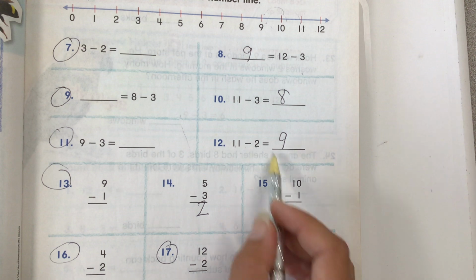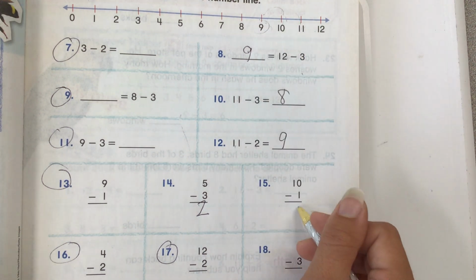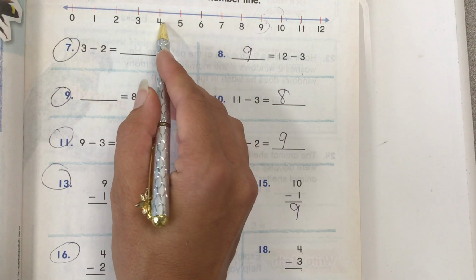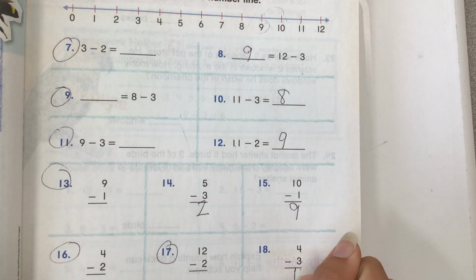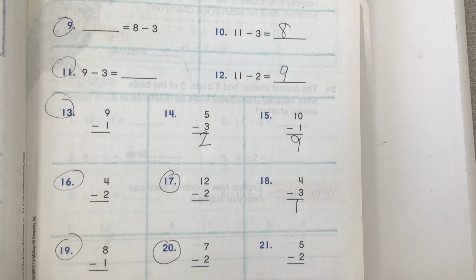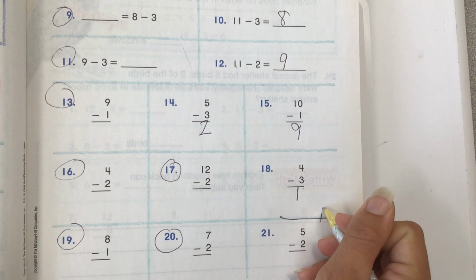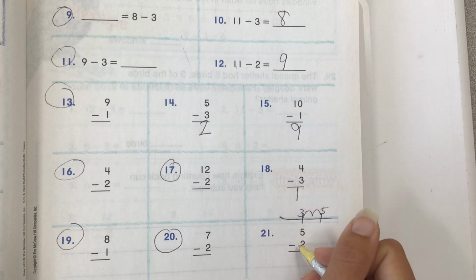10 minus 1. Start at the 10 and go back 1, and the answer is 9. 4 minus 3. Start at the 4, go 1, 2, 3, and we land at the number 1. And your last problem is 5 minus 2. So we have 5, and I'm going to go 1, 2, and the answer is 3.